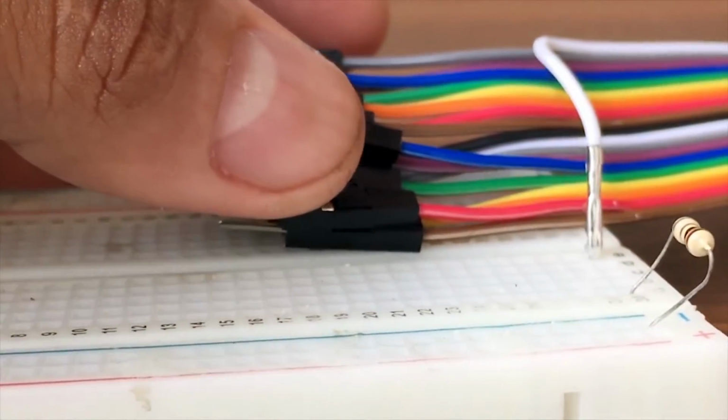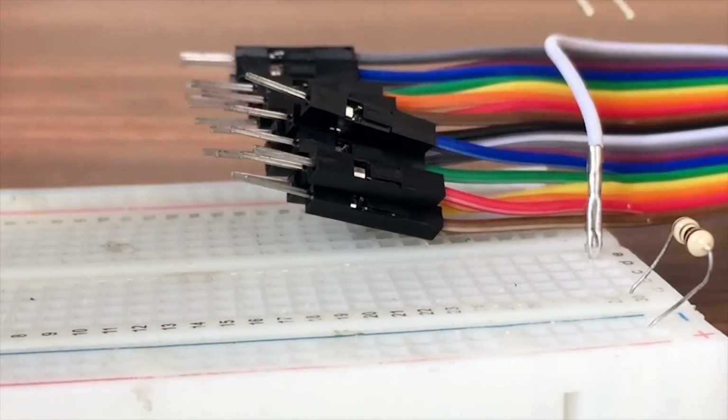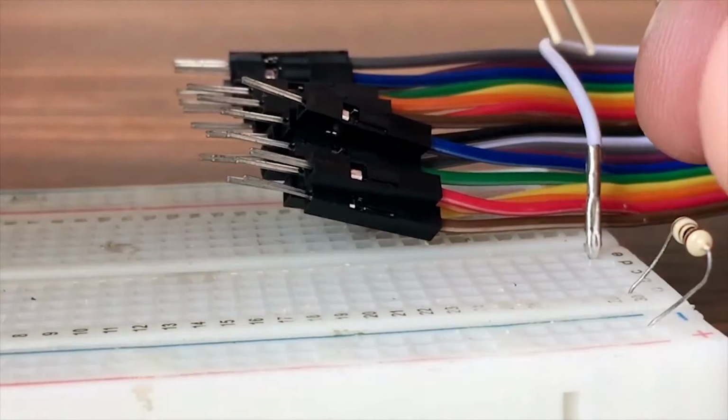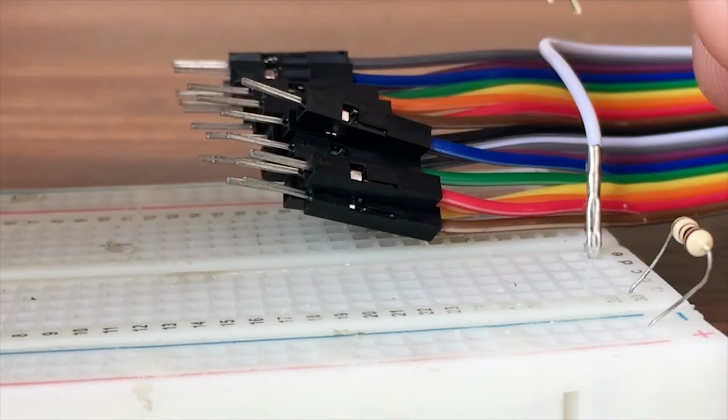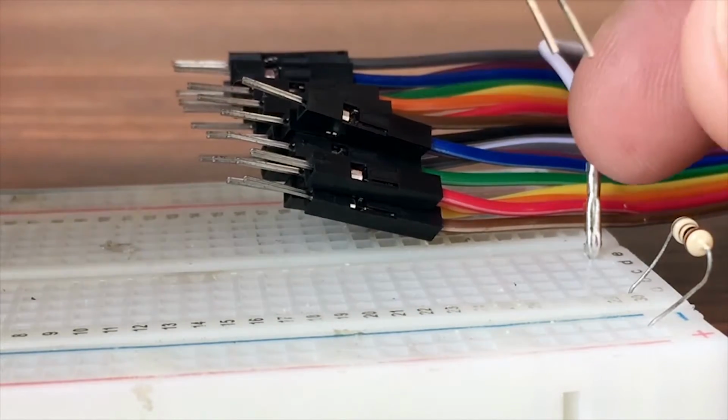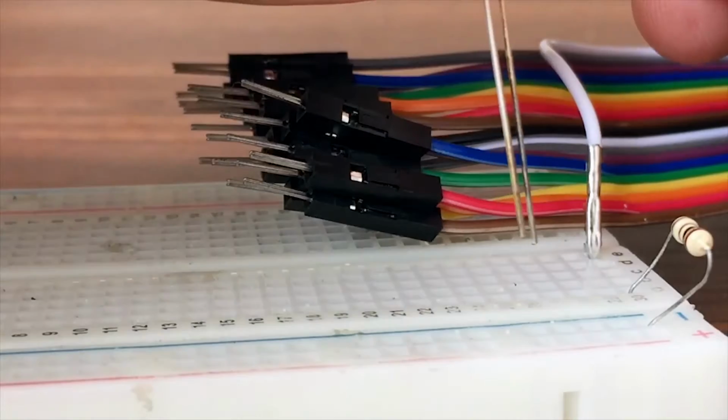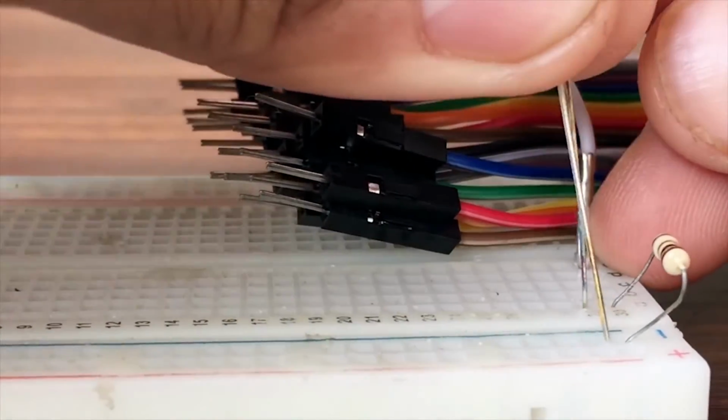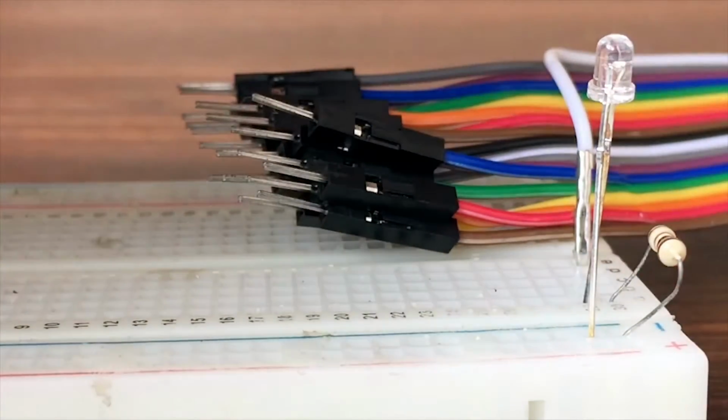So let's connect LED. So this is the ground side. So this side goes to minus like this. Let's connect these two also.